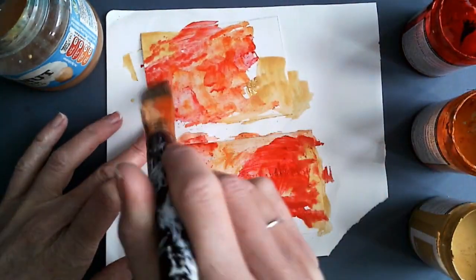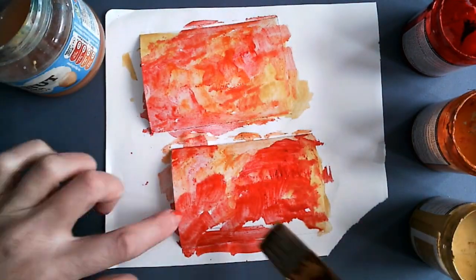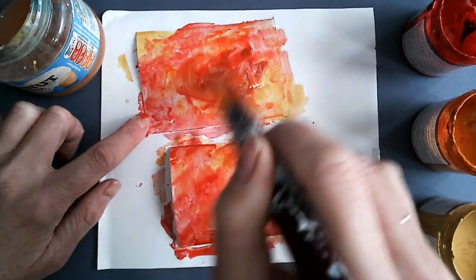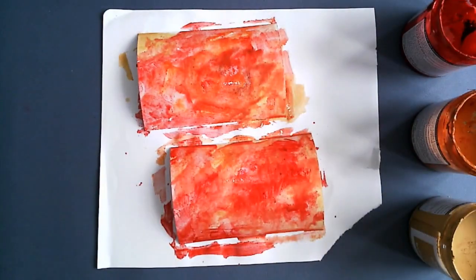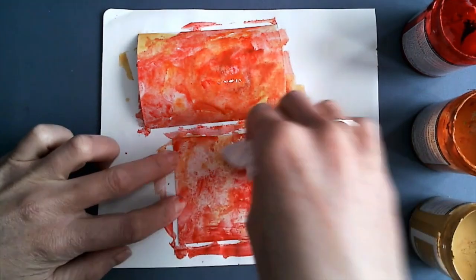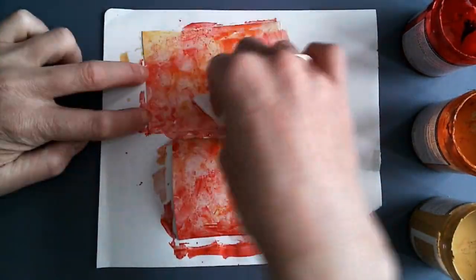Now the most important thing is that you work all the way up to the edges, covering those edges. I've put a piece of scrap paper behind my work so that I can freely paint on the background as well without making too much of a mess. You can even use some tissue paper to dab over the top to create a nice blending effect. All I need to do now is let it dry.